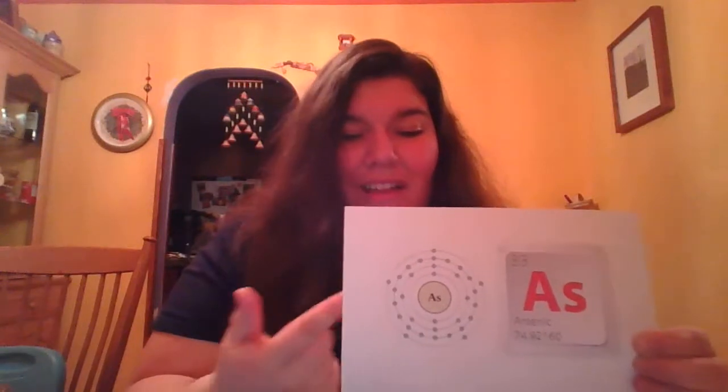I was learning about elements, and I found out that each element could have up to 8 valence electrons, and then I was shown this representation of arsenic. I just didn't understand. There was a different amount of electrons in each little ring of the arsenic. I just didn't get it. That's what I'm here to explain today.